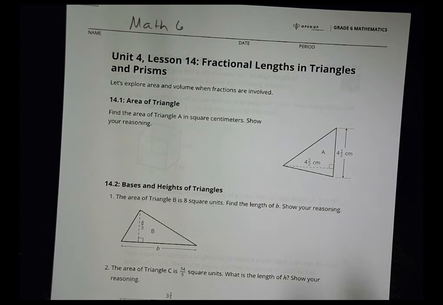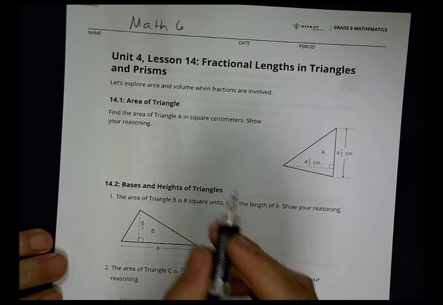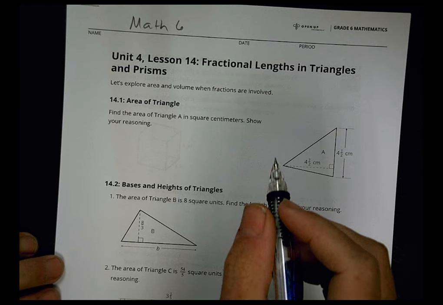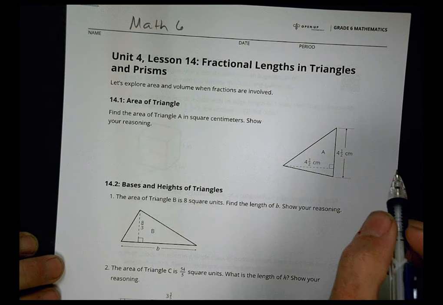Hey there, this is Math 6, Unit 4, Lesson 14, Fractional Lengths in Triangles and Prisms. Let's explore area and volume when fractions are involved. So first of all, we have find the area of a triangle. When we find the area of a triangle in square centimeters, we're going to show you reasoning here.